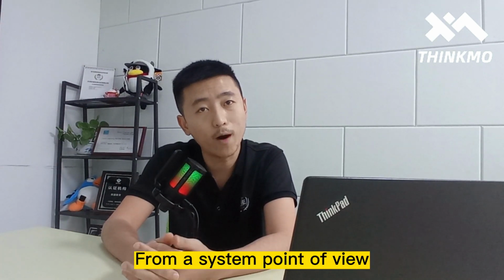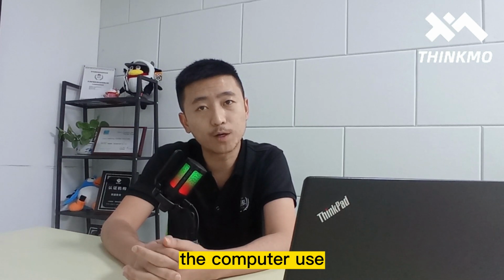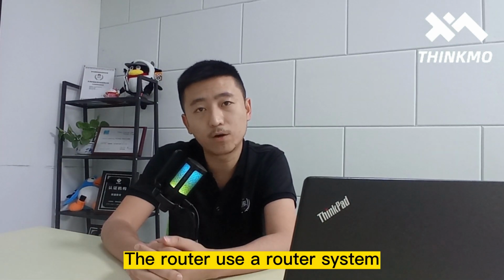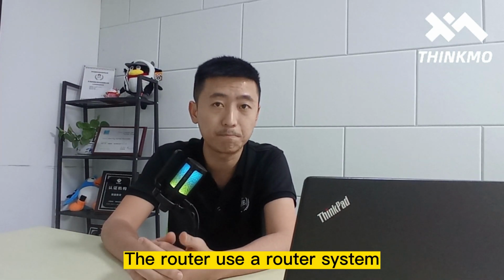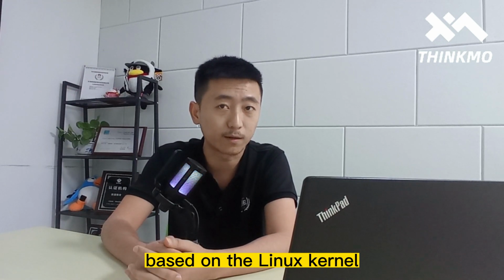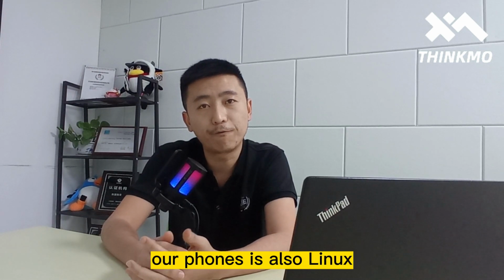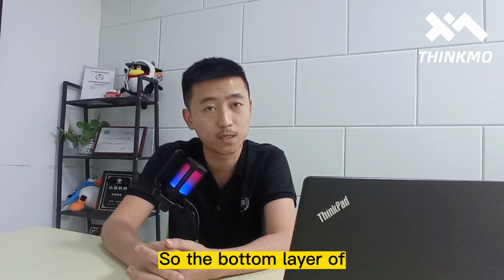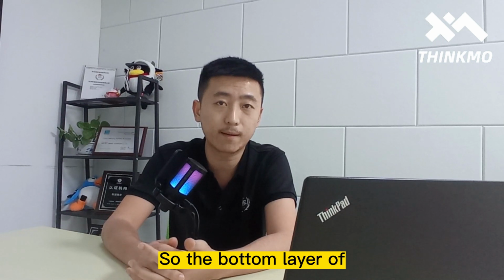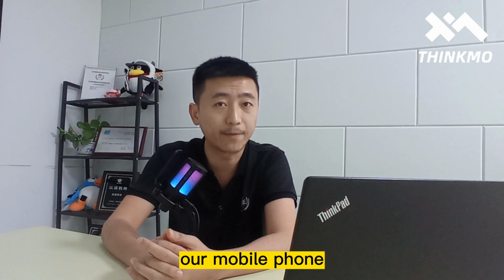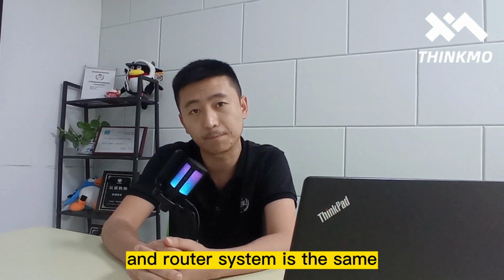From a system point of view, the computer uses the Windows system. The router uses a router system based on the Linux kernel for secondary development. The kernel of some of our phones is also Linux, so the bottom layer of our mobile phone and the router system is the same.